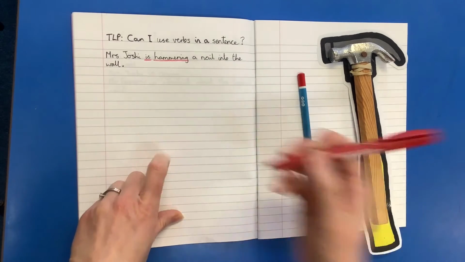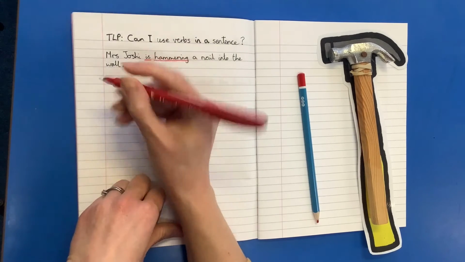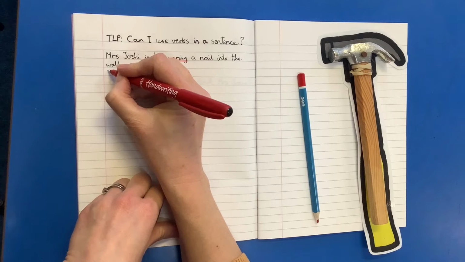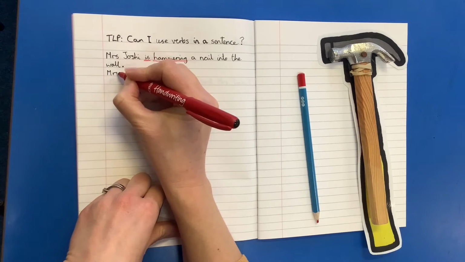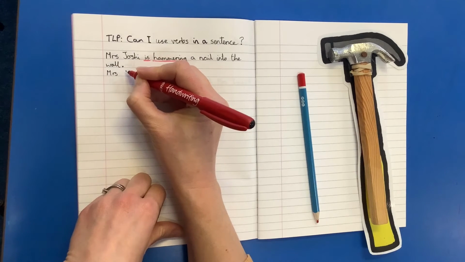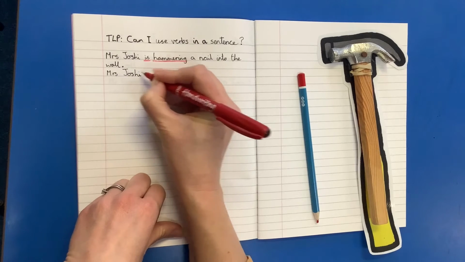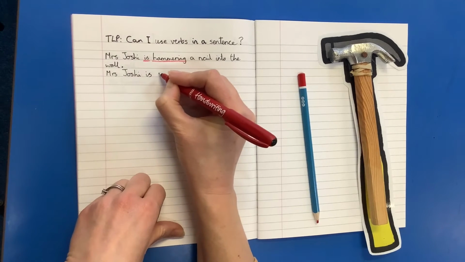Okay. Now, my second sentence is, Mrs. Joshi is crying. As I'm writing that, have a little think. What's the verb in there going to be? Mrs. Joshi is crying.